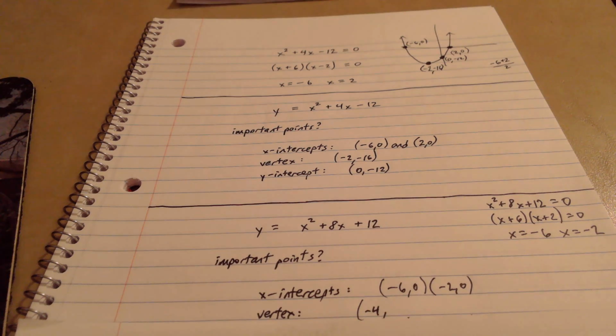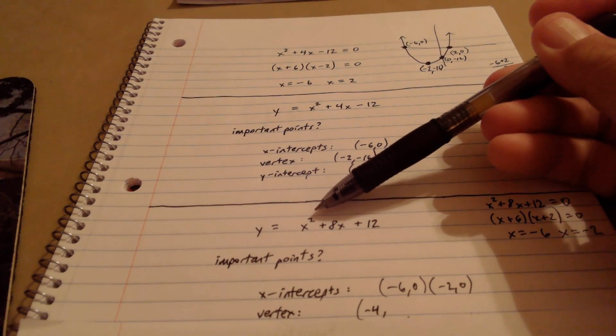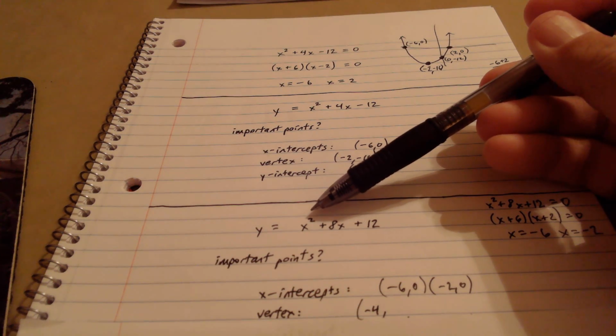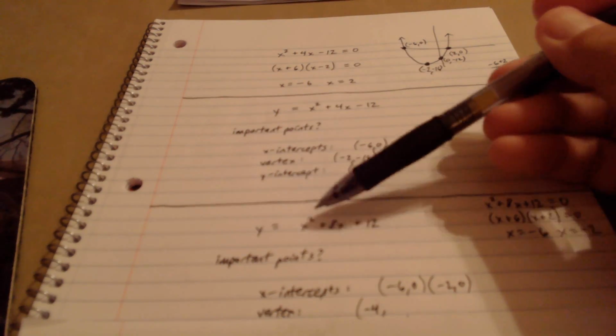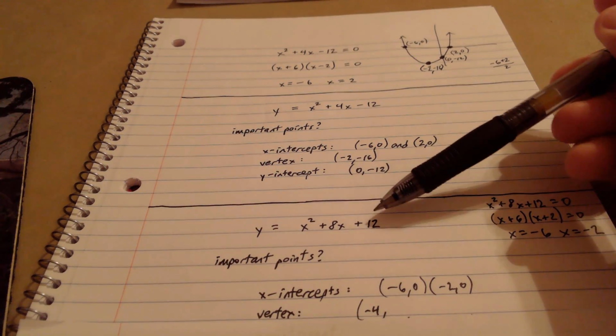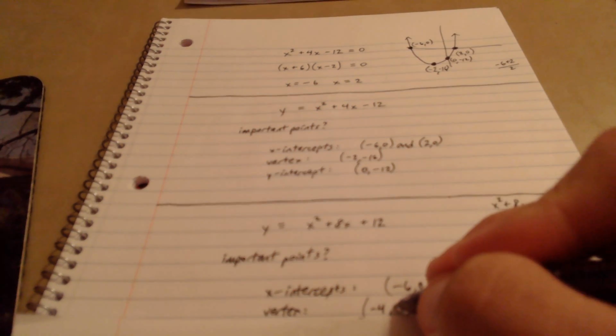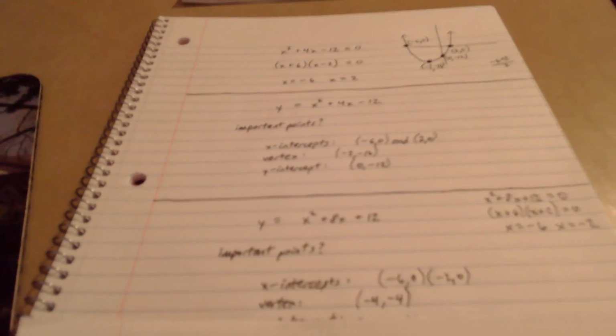And then all we need to do is plug in negative 4 in place of x. And you can write this out. I'm going to do it in my head because I'm trying to save some time. Negative 4 squared, that's 16. That's negative 32. So I have 16 minus 32, that's negative 16, plus 12 happens to be negative 4. You may need to show your work there, but there's my vertex, negative 4, comma, negative 4.